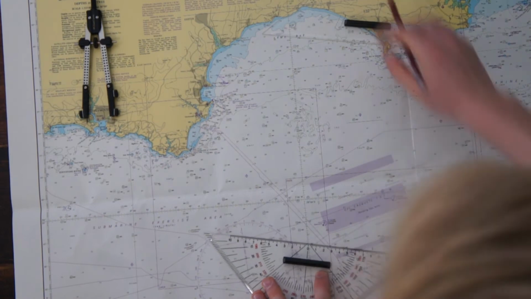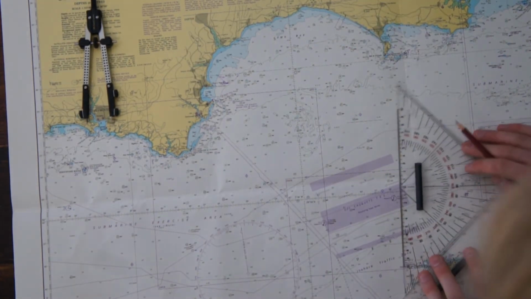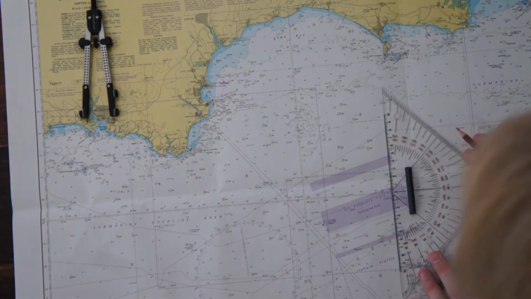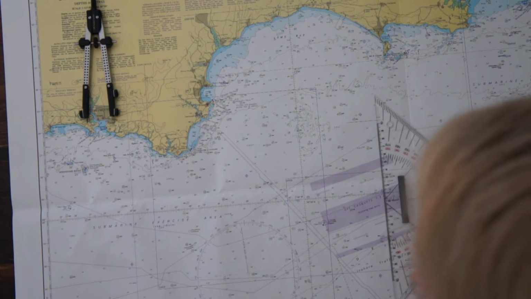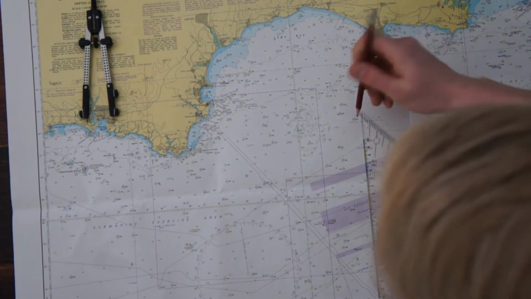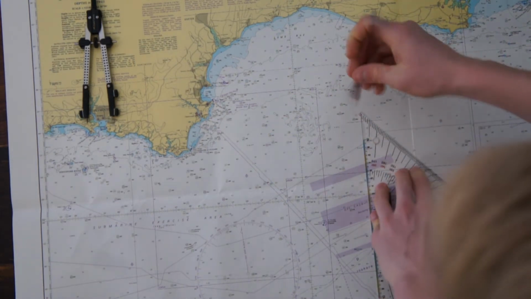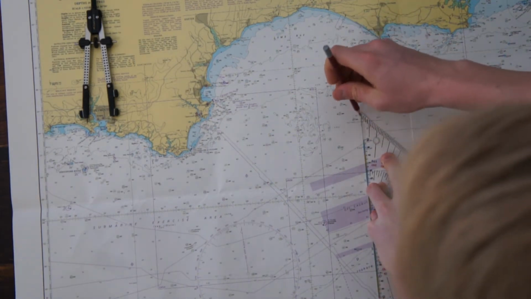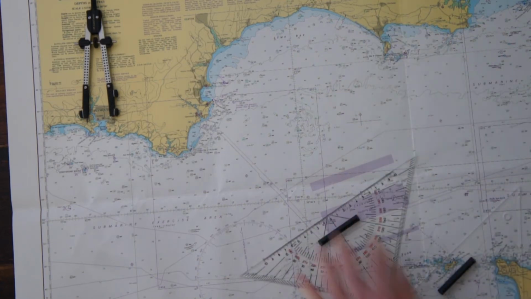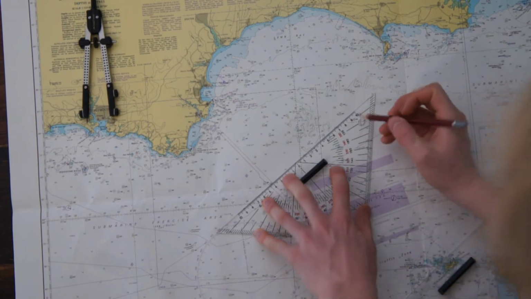So that's our latitude. Then to the longitude, same procedure, only vertically. We match our ruler on the latitude circle. We go to 37.7 minutes and we draw a line for the longitude. And then, to make it more visible, we draw a circle around it.